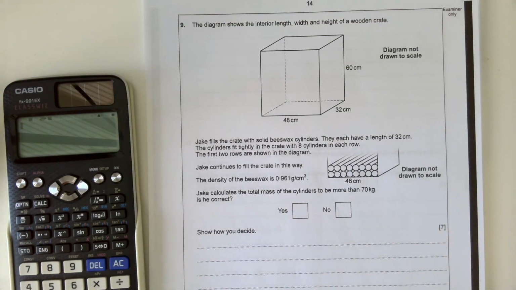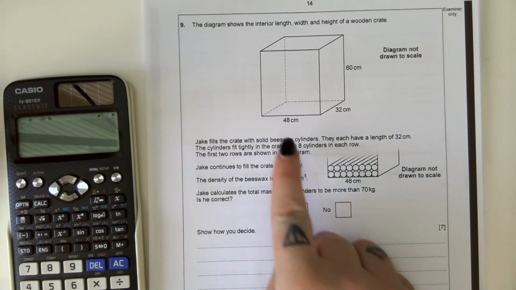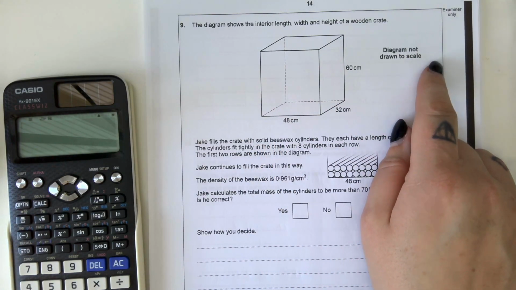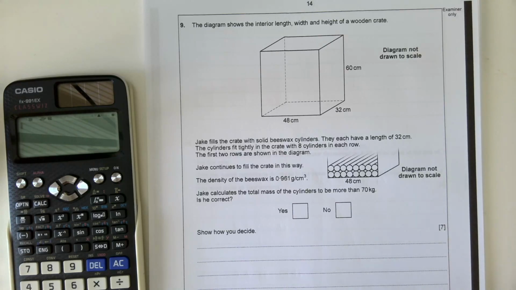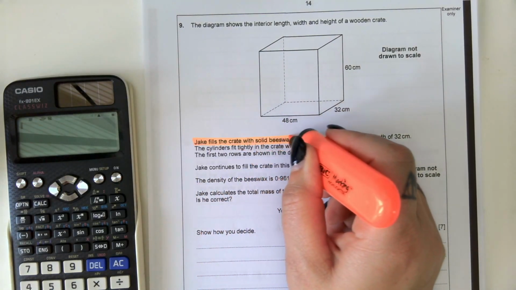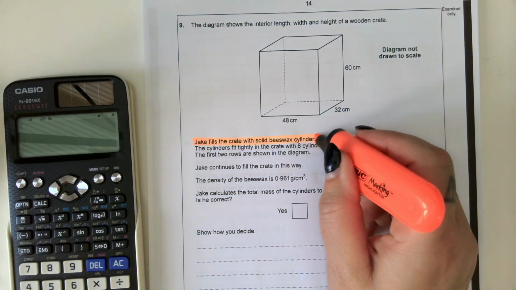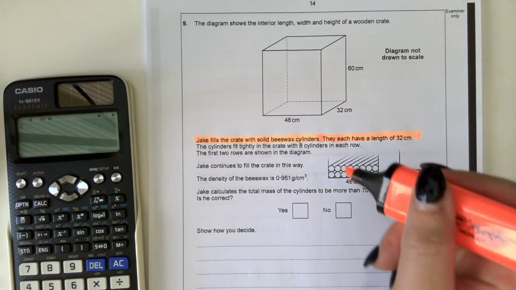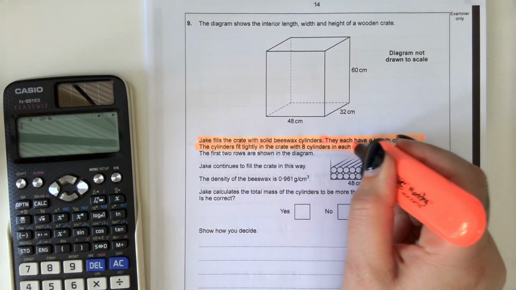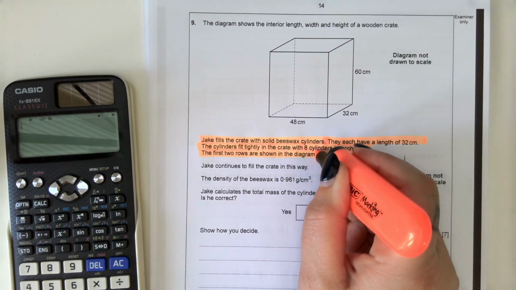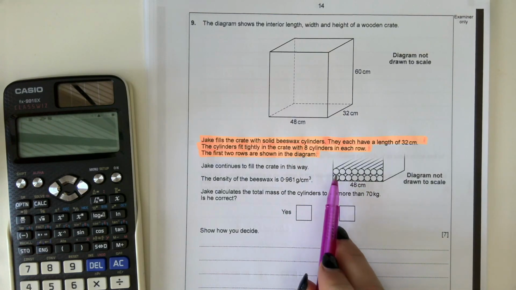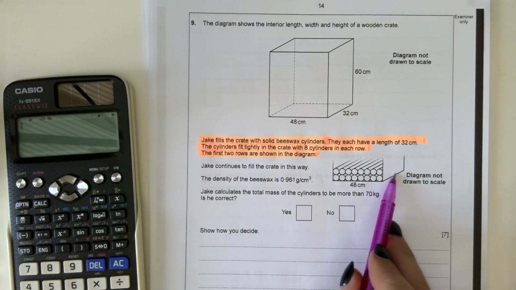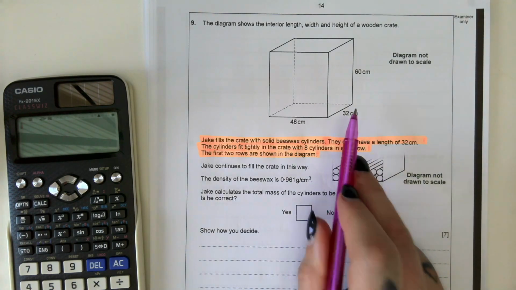Question 9. The diagram shows the interior length, width and height of a wooden crate. So this is our wooden crate. The diagram's not drawn to scale, so we can't measure anything directly from it. So Jake fills the crate with solid beeswax cylinders. They each have a length of 32 centimetres. The cylinders fit tightly in the crate with 8 cylinders in each row. The first 2 rows are shown in the diagram. So you've got 8 cylinders, so they fit across here, and they've got that length of 32 centimetres.